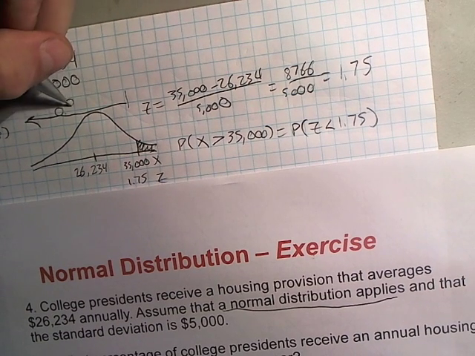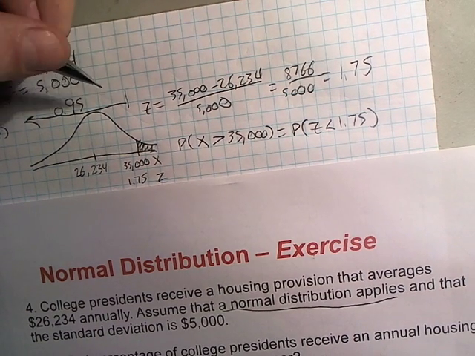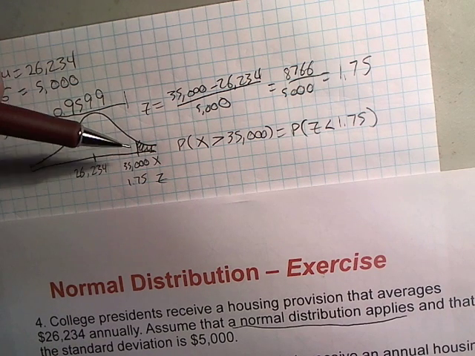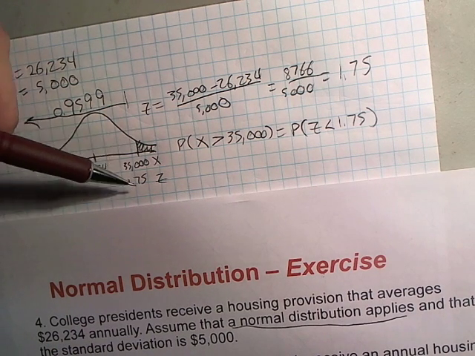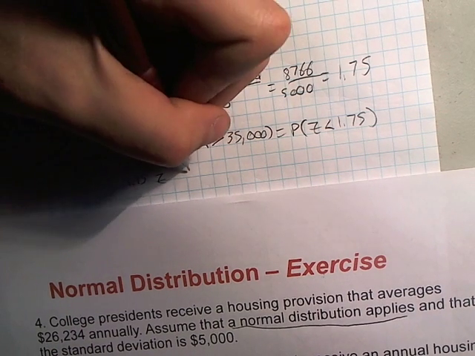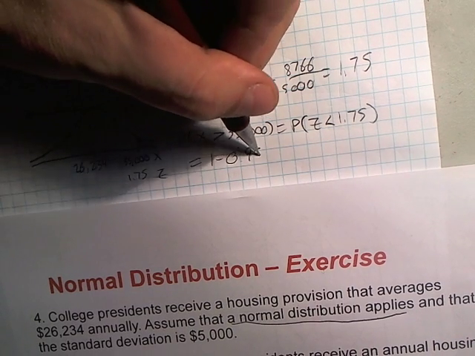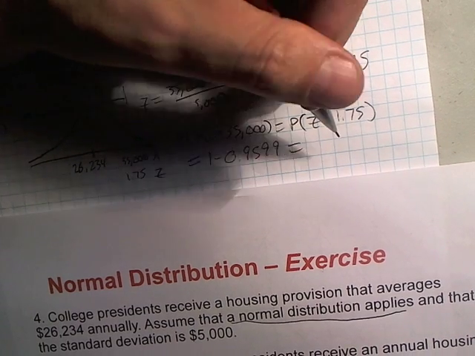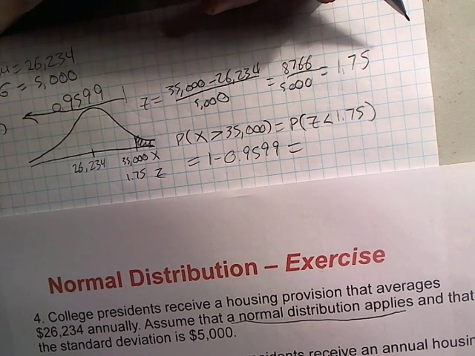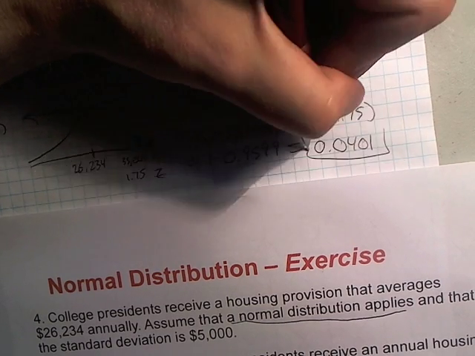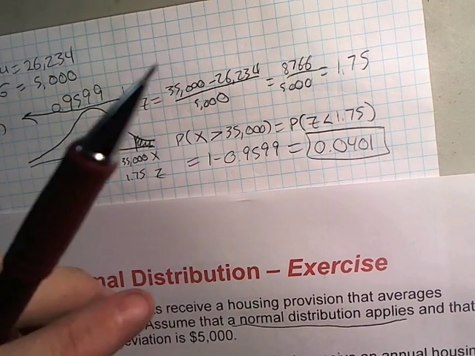I'm going to jot that on my distribution here, and because we're interested in the area to the right of Z equals 1.75, we subtract the area to the left from 1, and that gives us a final answer of 4.1%.